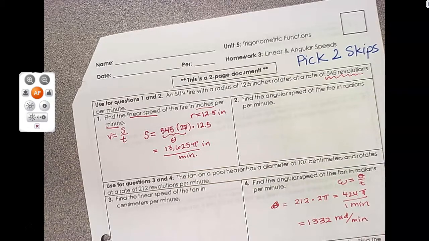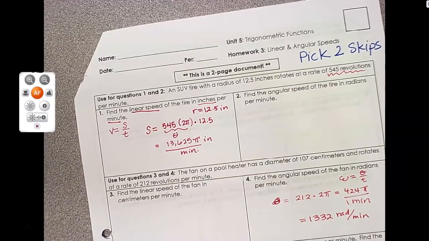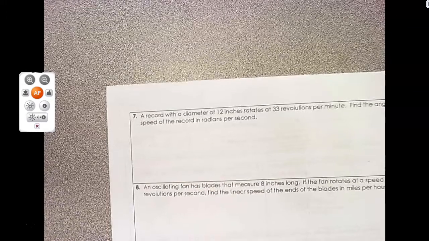So let's take a look at some of these other problems. They're really just kind of mixing together the linear and the angular speed. So what would be a good one? Let's go to the back side of the page. And let's look at number 9.